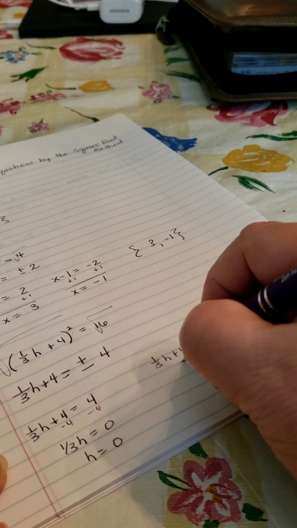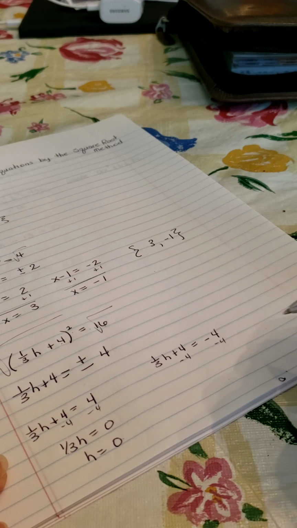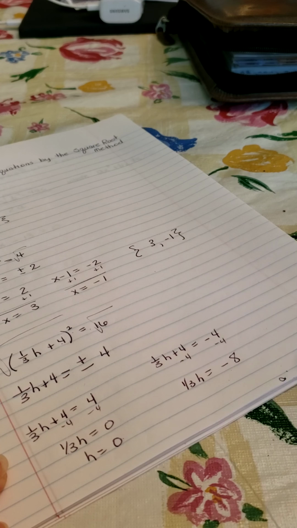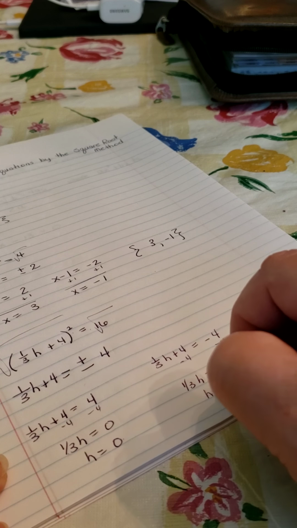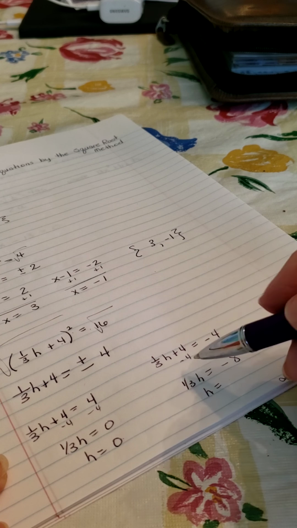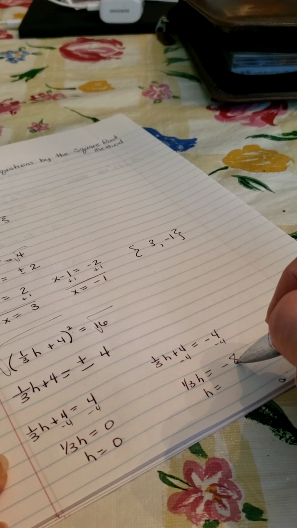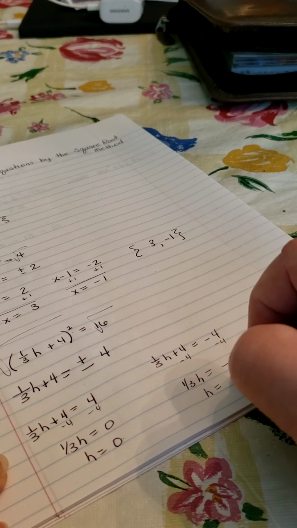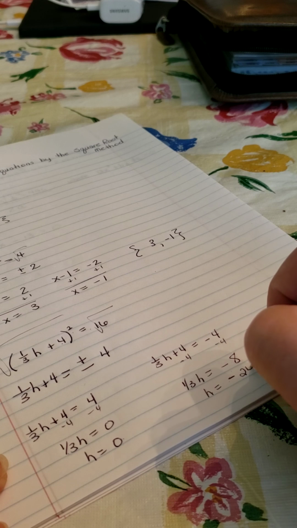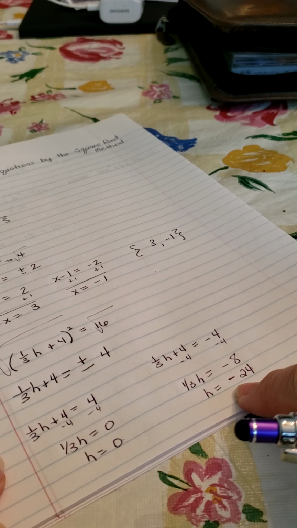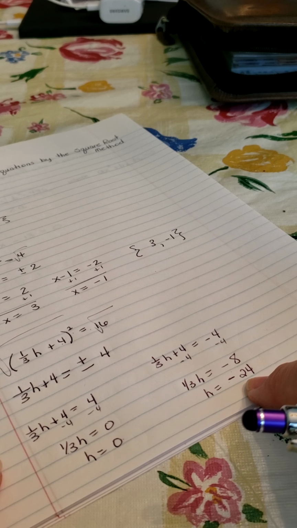On this side, I'm going to subtract 4, and I get 1/3 h equals negative 8. Then I need to divide by 1/3. So I can enter in my calculator negative 8 divided by 1/3, and I'll get negative 24. So this one has the two answers of 0 and negative 24.